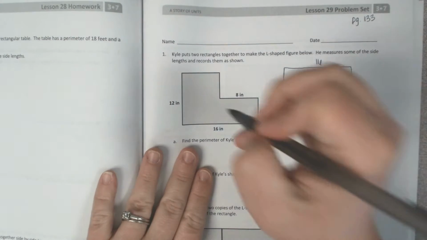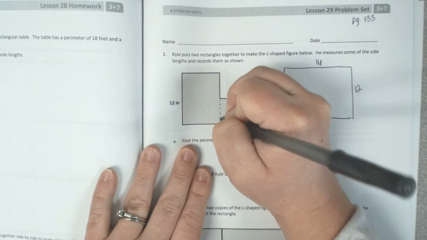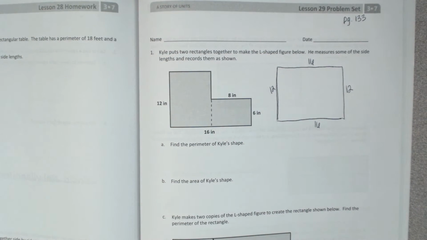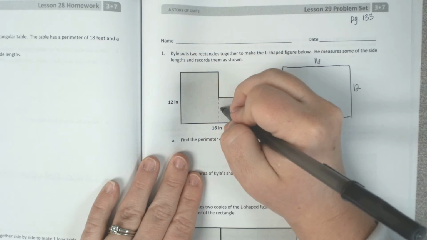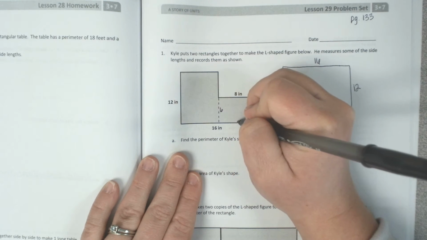I also notice that probably about right here is where he put these two together, right? So it looks like he has an 8 by 6, which means that this is 6, and on the inside this would be 8.